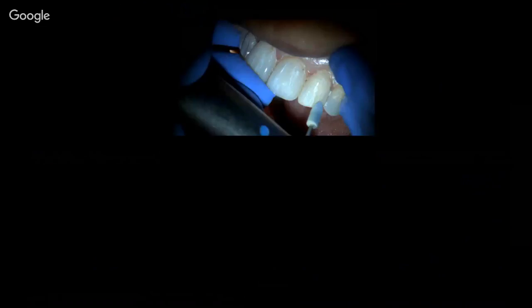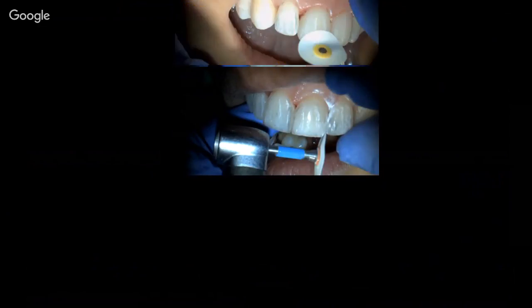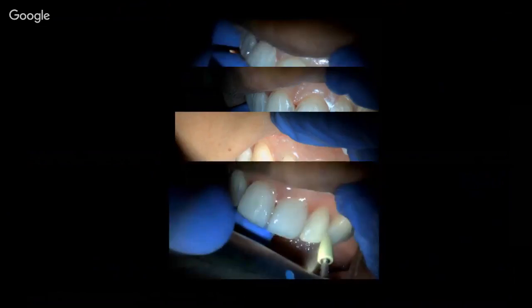So let's start making some vertical grooves, as well as changing the shape of the ridge, and all of the surface is literally modeled by our tools. And then we have to make everything clean, smooth, and shining.